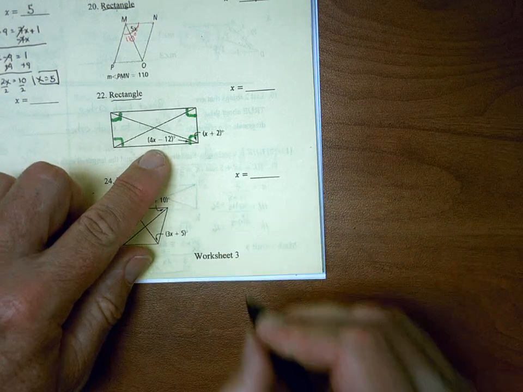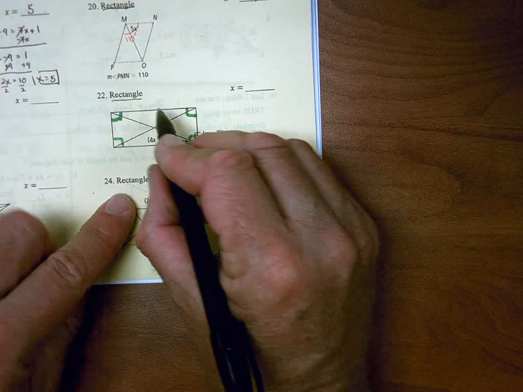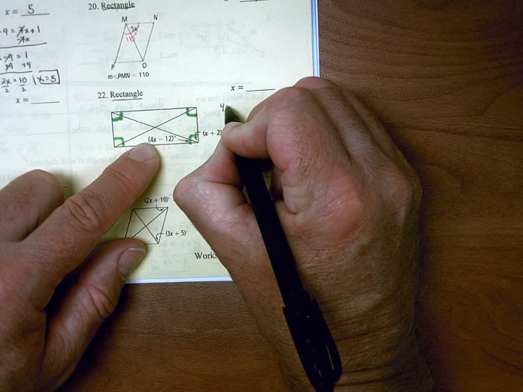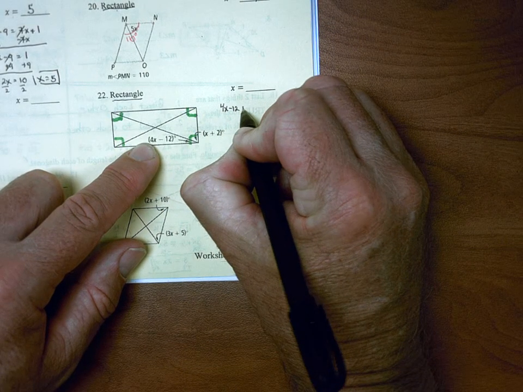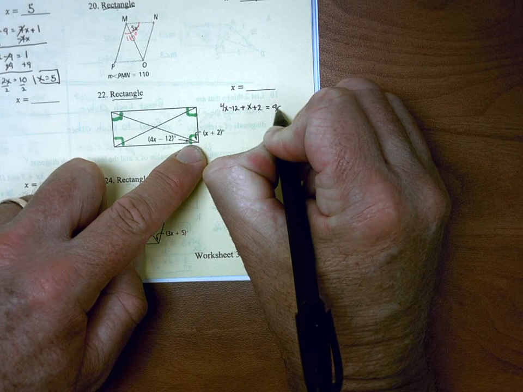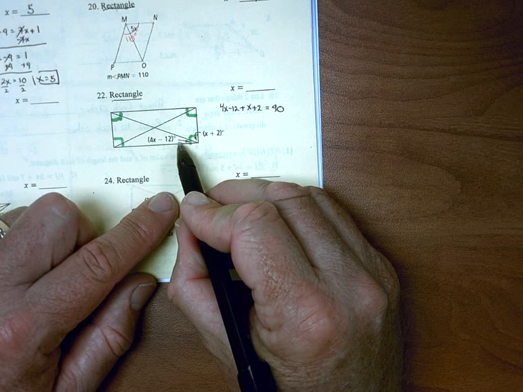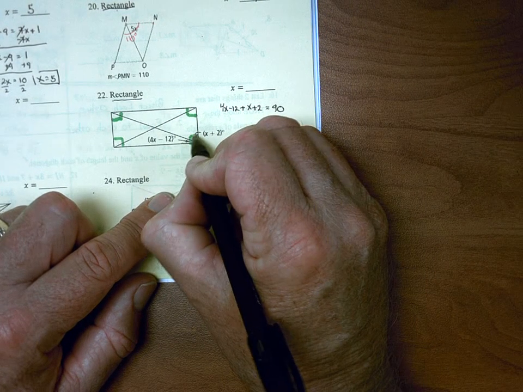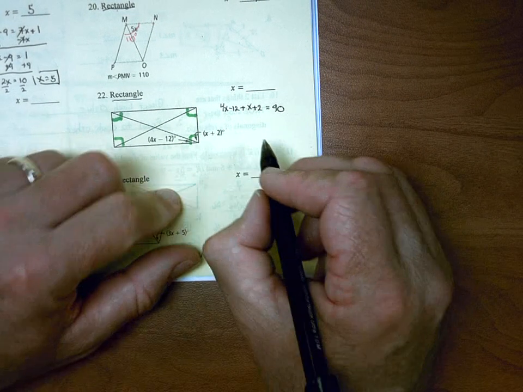So the equation that I would use to solve for x in number 22 is 4x minus 12 plus x plus 2 would be equal to 90. Okay, that would be the equation. How do I know that? Well, that entire angle has to be 90, and these 2 angles add up to make that 90. Okay, so then I would solve this for x.